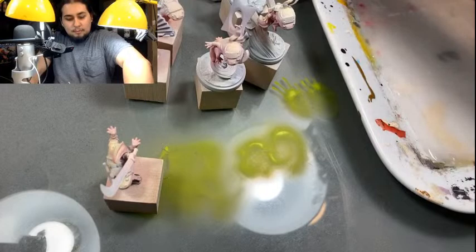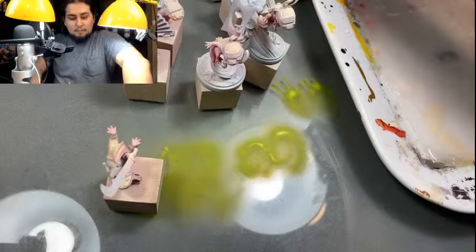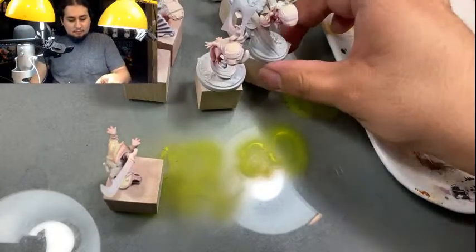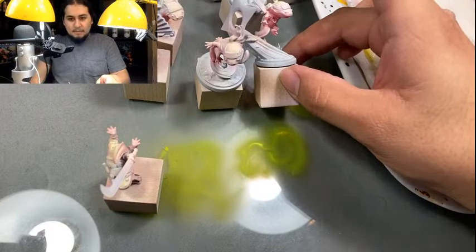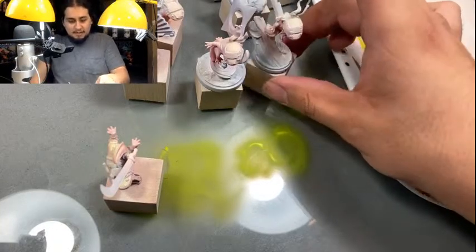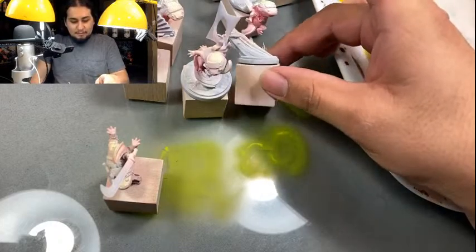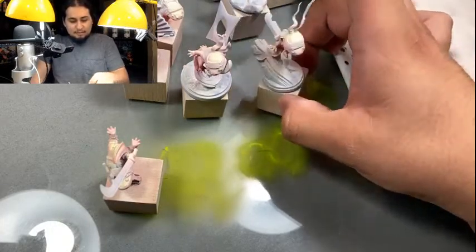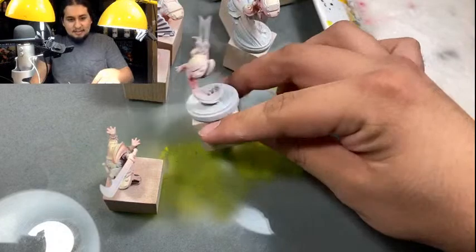Cyan or purple? Yeah, purple would be pretty interesting. I'm still kind of feeling blue, though. Blue would really be striking against the pink skin.